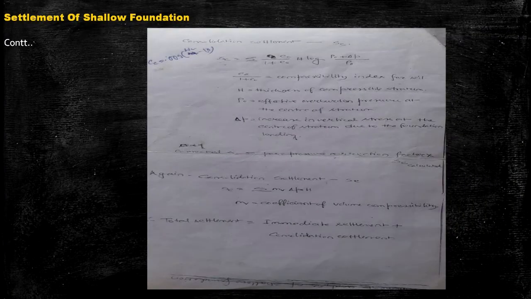In the previous slide, I have already discussed the immediate settlement, and in this slide I have discussed the consolidation settlement or SC. The formula of SC equals summation of Cc by 1 plus e0 into H into log base 10 of P0 plus del P by P0. Here Cc by 1 plus e0 means compressibility index for soil. H means thickness of compressible strata. P0 means effective overburden pressure at the center of strata. Del P means increase in vertical stress at the center of strata due to the foundation loading.